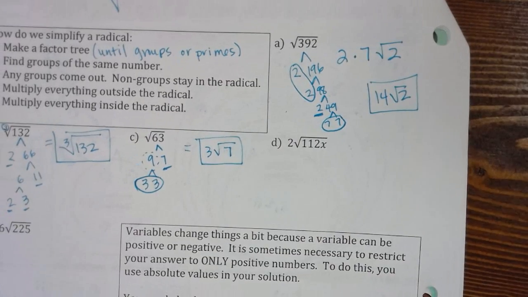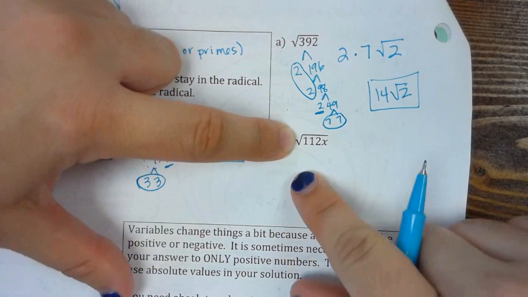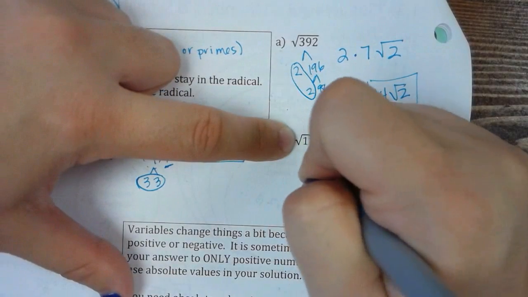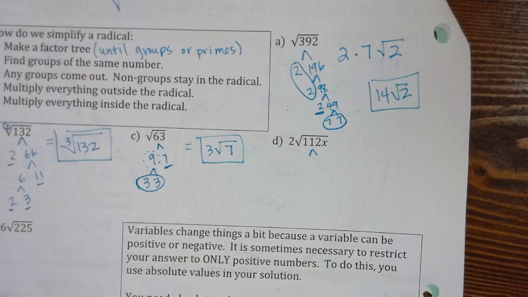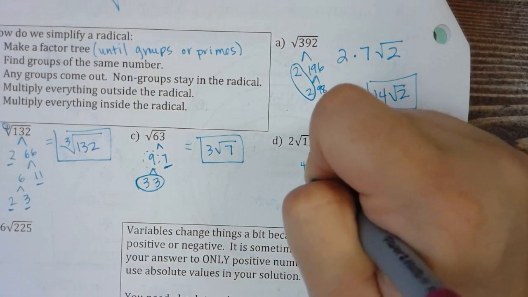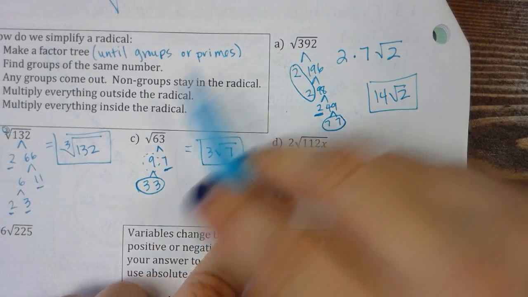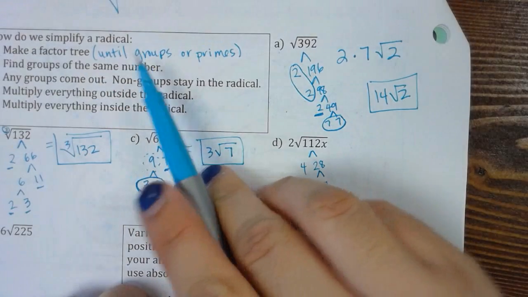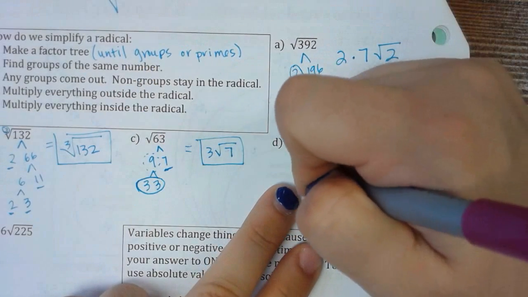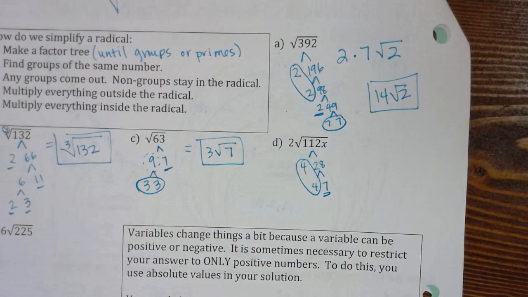All right, let's look at part D. Part D already has a number on the outside. That's okay. Let's ignore the 2 for now. Look at the 112. 112 is 4 times 28. And 28 is 4 and 7. Now I didn't take those 4's down further because I found groups. I don't have to go all the way down to the primes. If I find groups, I can circle them. 7 is prime, it's a loner.